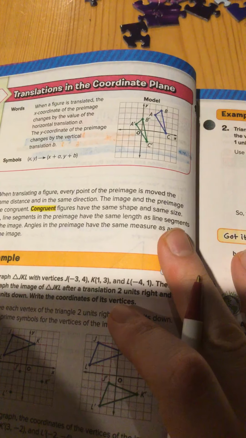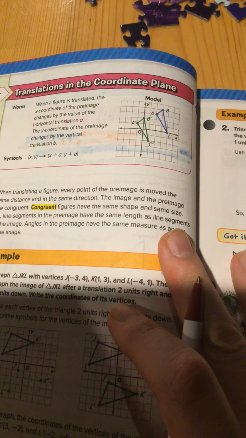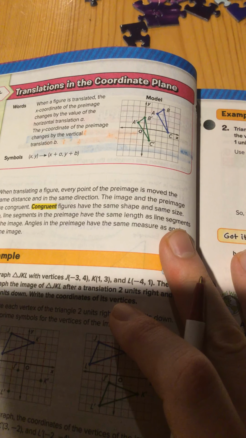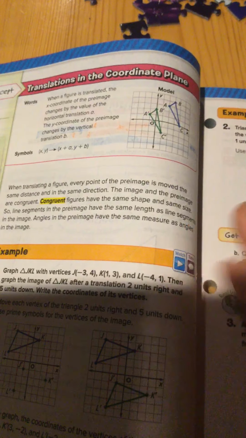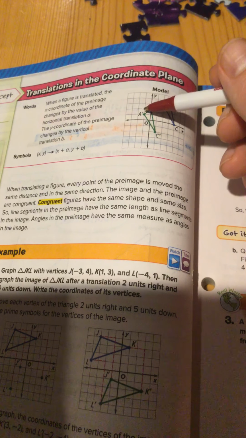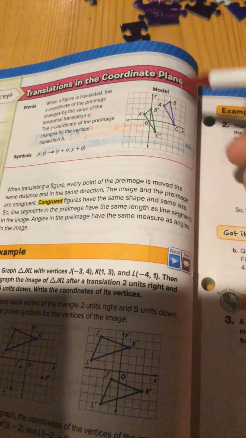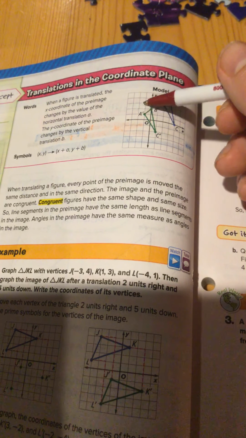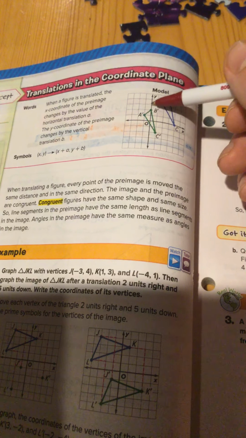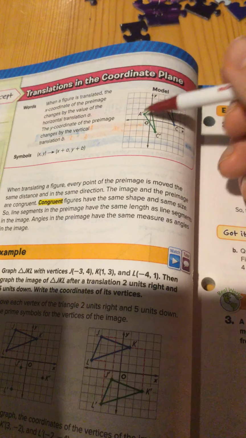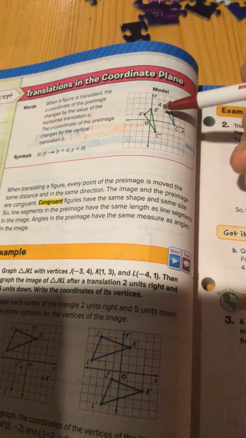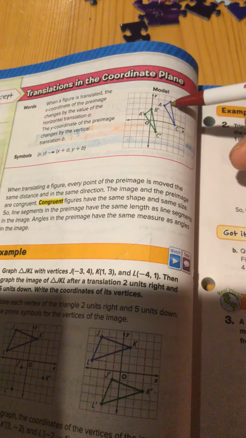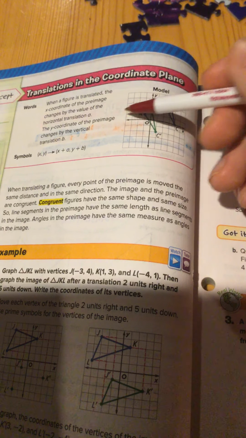Alright, so here's more on that. When a figure is translated, the x-coordinate of the preimage changes by a value of the horizontal translation A. The y-coordinate of the preimage changes by the vertical translation of B. So this is just saying that however much A went up, that's how much everything else is going to go up. So this point went up here 1, 2 points, so it went up 2. So A went up 2, B is also going to go up 2, C will also go up 2. Then it went over 1, 2, 3. A went over 3. So up 2 over 3. Everything went up 2 over 3. That's what this explanation over here is saying.